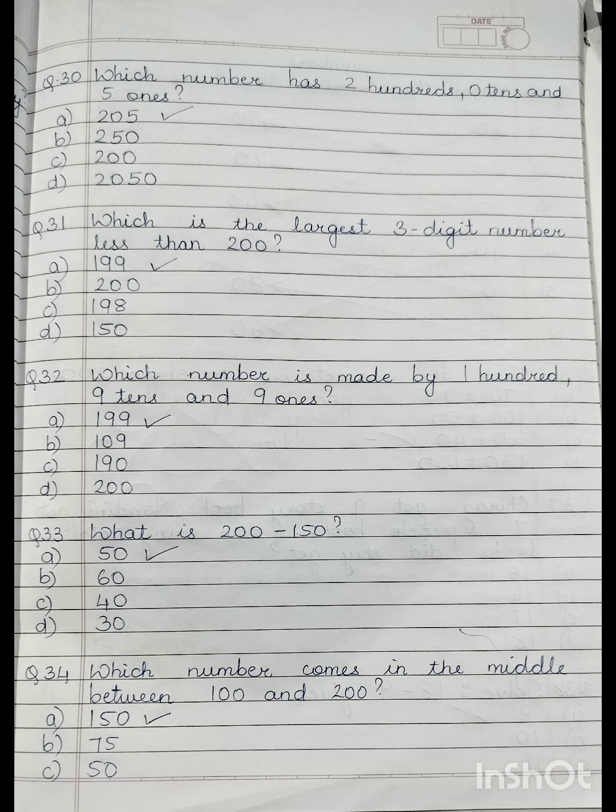31st, which is the largest 3-digit number less than 200? The answer is 199. 32nd, which number is made by 100, 9 tens and 9 ones? The answer is 199. 33rd, what is 200 minus 150? The answer is 50. 34th, which number comes in the middle between 100 and 200? The answer is 150.